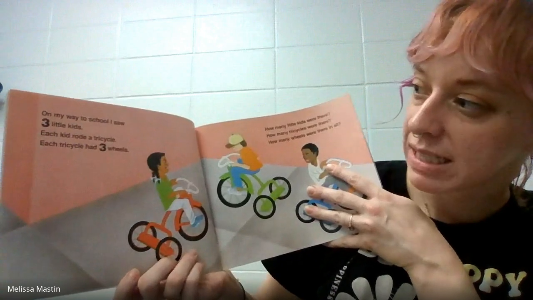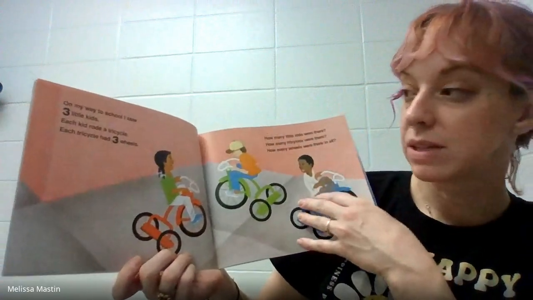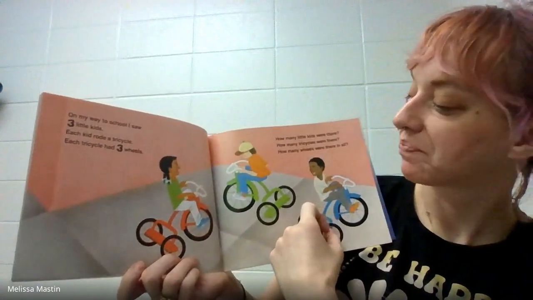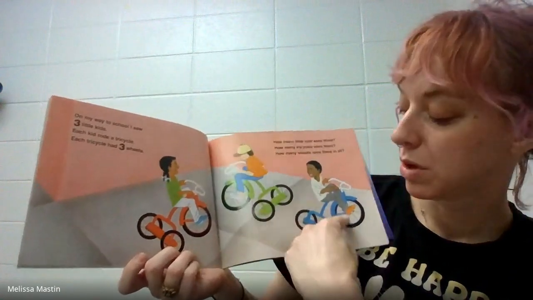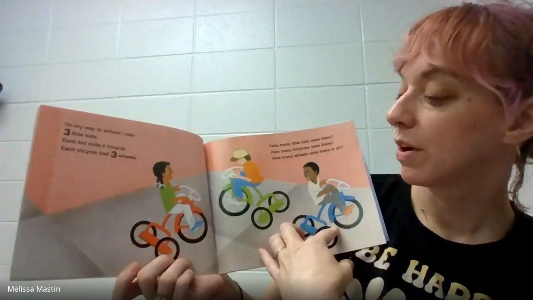On my way to school, I saw 3 little kids. Each kid rode a tricycle. Each tricycle had 3 wheels. How many little kids were there? Let's see. We've got 1, 2, 3 kids. How many tricycles were there? We've got 1, 2, 3 tricycles. And how many wheels were there in all?